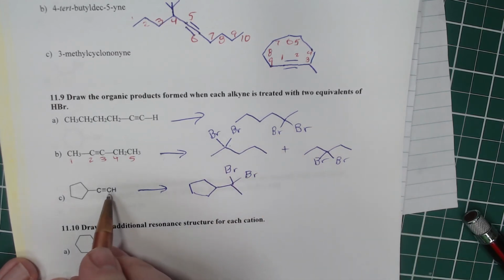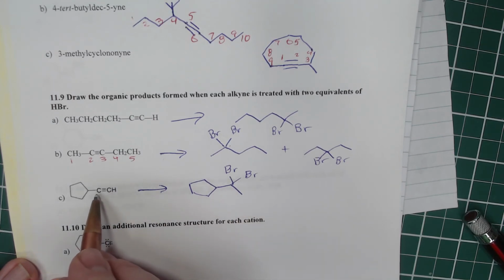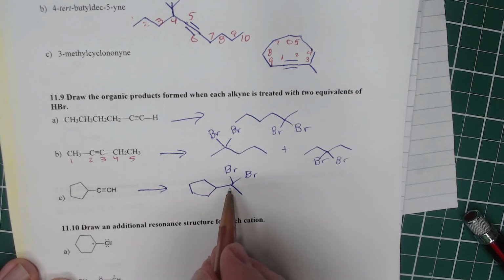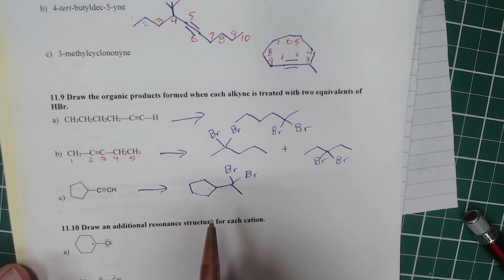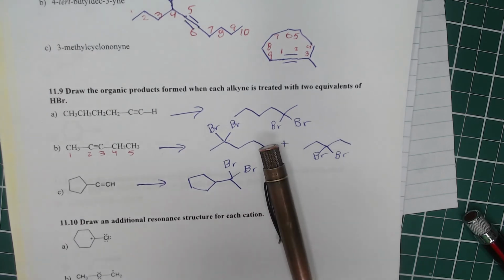So this carbon had 1 to begin with, and now it has three hydrogens on it. And then this carbon has nothing else attached to it, and now it's got two bromines attached to it. So we did double addition across that carbon-carbon triple bond.